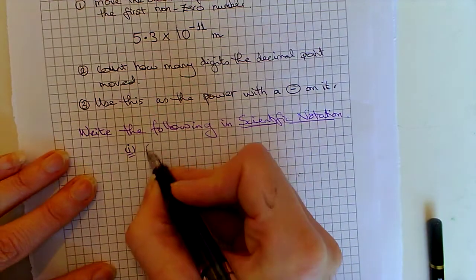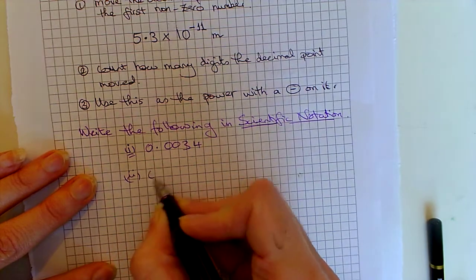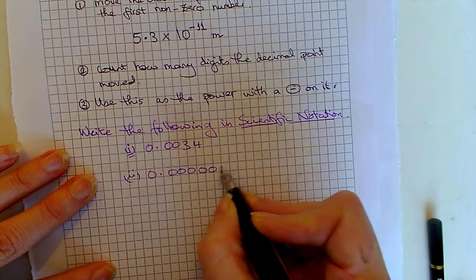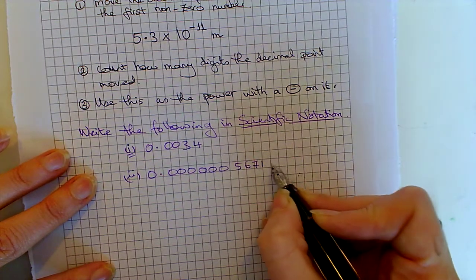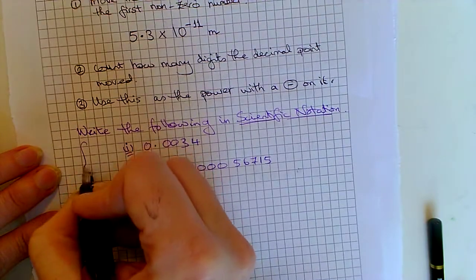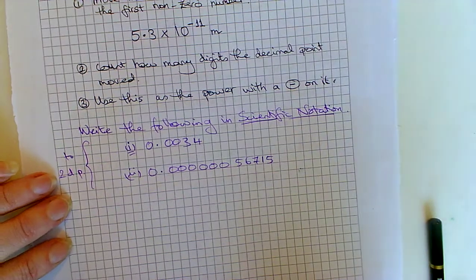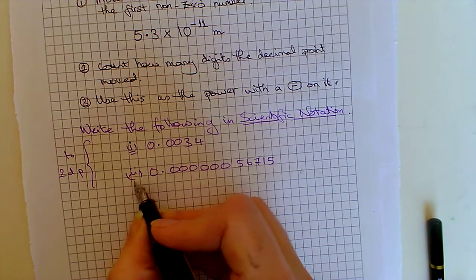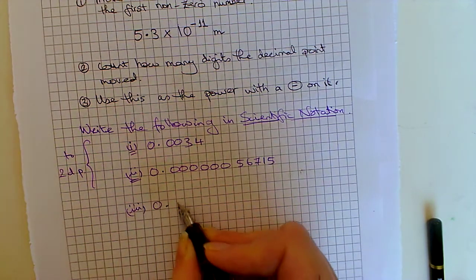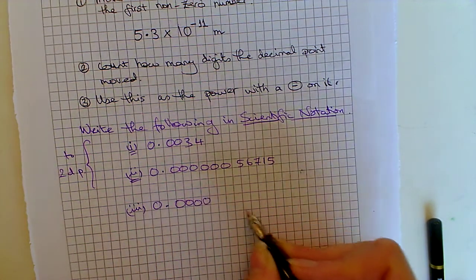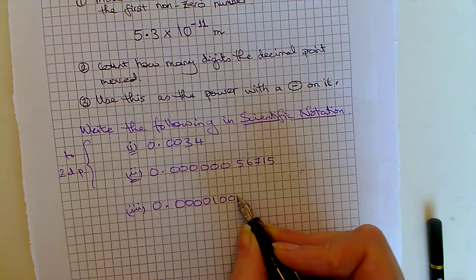So we'll have 0.00334, 0.00000056715, and we're going to go to 2 decimal places again, because otherwise we're not really saving ourselves, we're not really making them that much more simple. Now we'll do one more, 0.234100031.